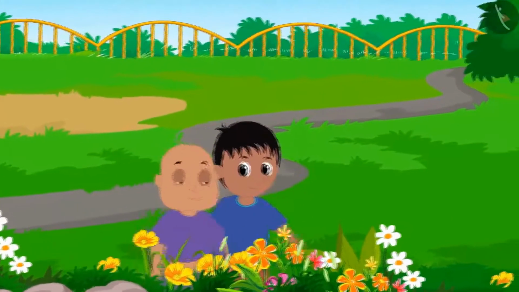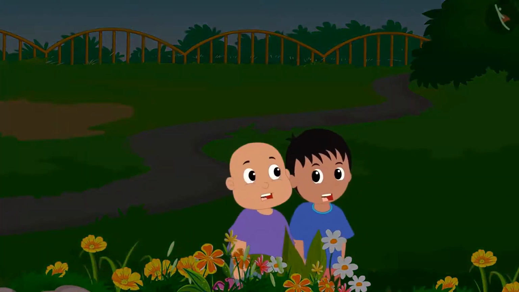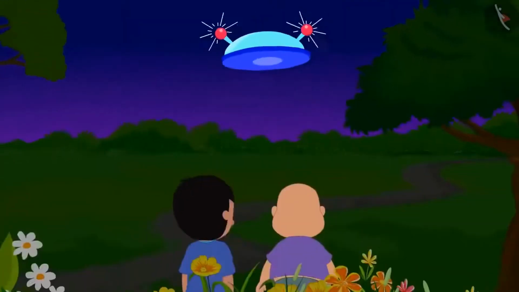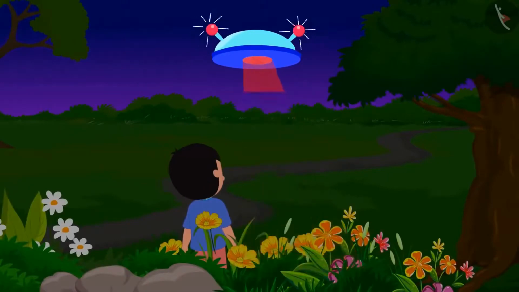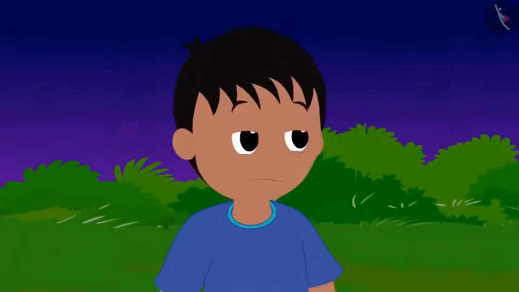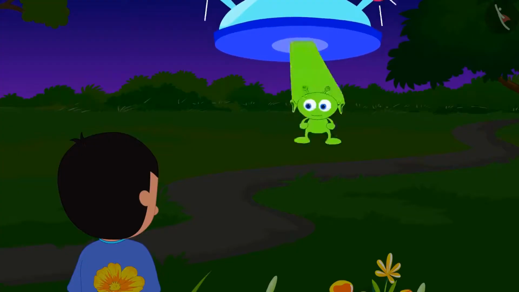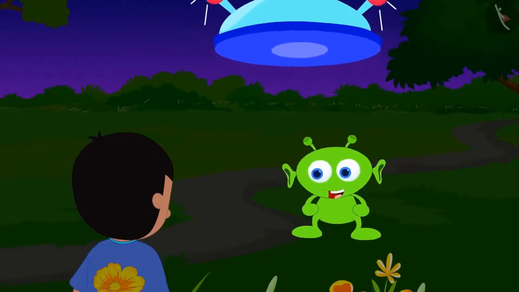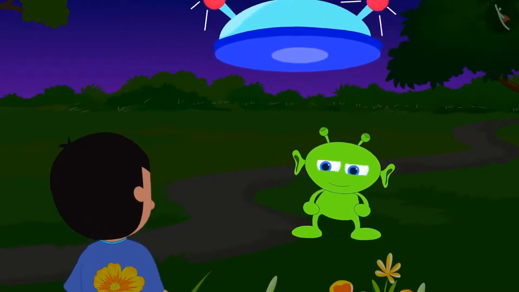Raju and Bablu are walking in the park. Hey, how did it suddenly become dark? Look, Bablu is being pulled into that flying saucer. Raju is shocked. He is unable to do anything. Ho ho ho ho ho! Your friend is in my possession.